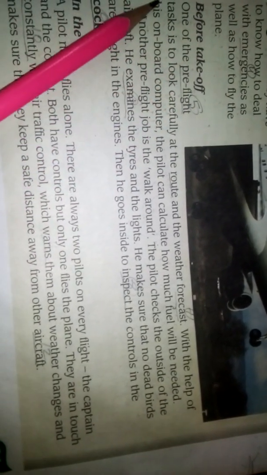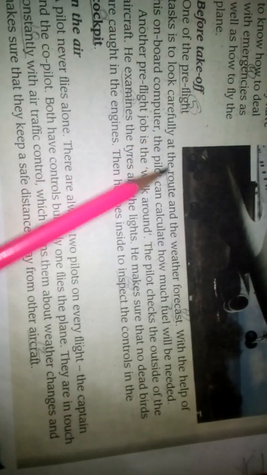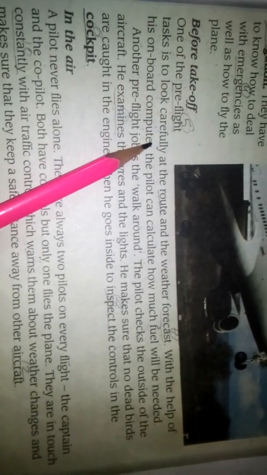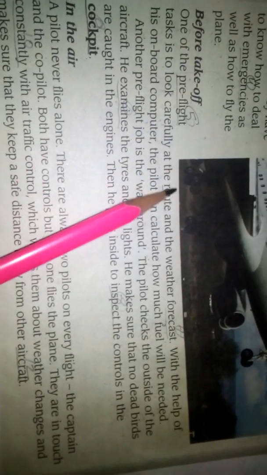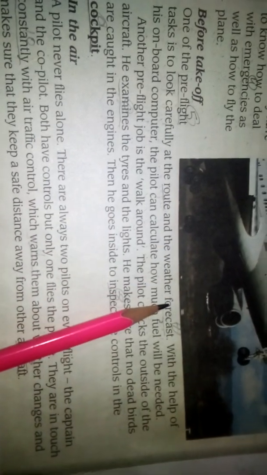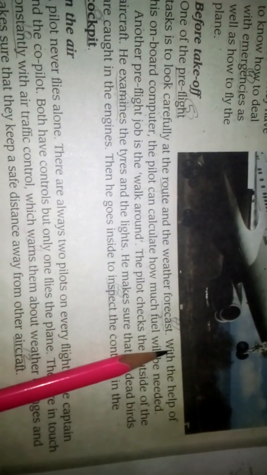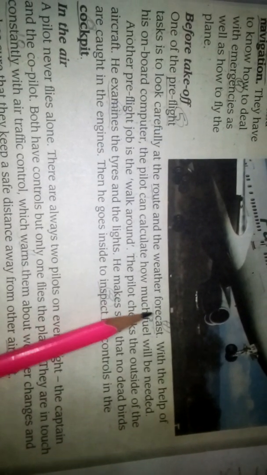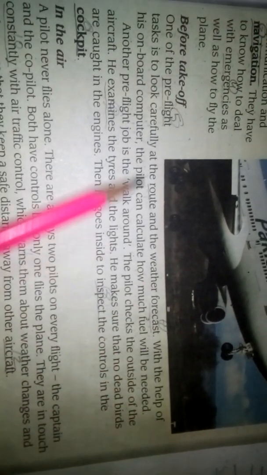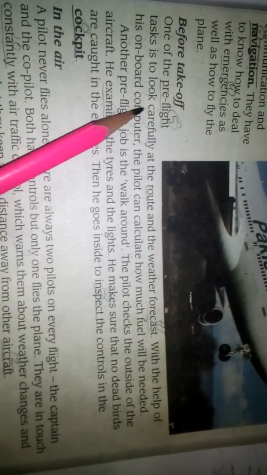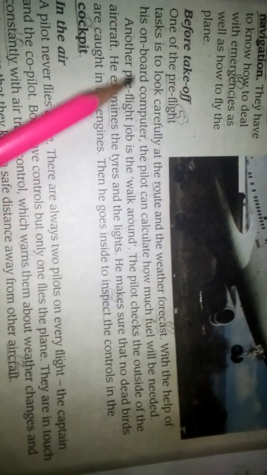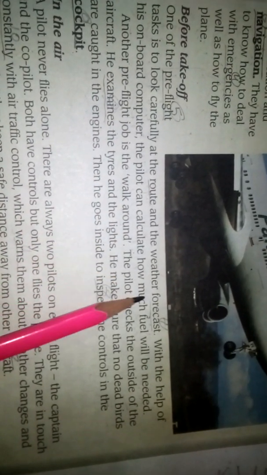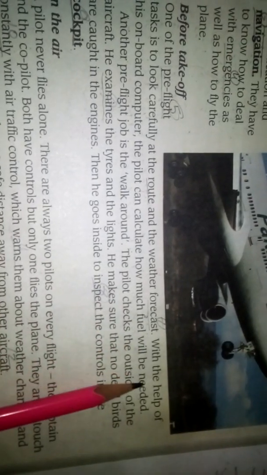Being a pilot, you have to be careful about the route and the weather forecast, which shows what today's weather is like, with the help of the onboard computer. In the airplane, the pilot has his own onboard computer. The pilot can calculate how much fuel will be needed.